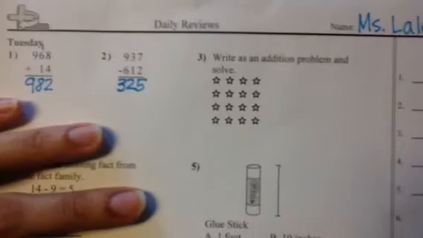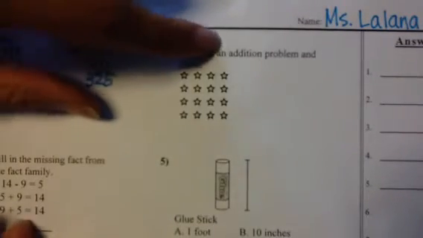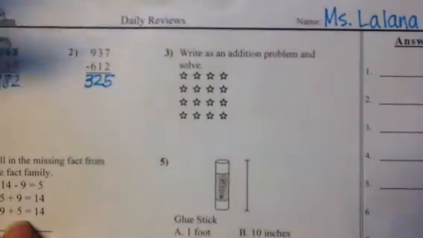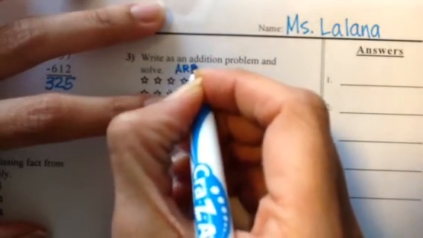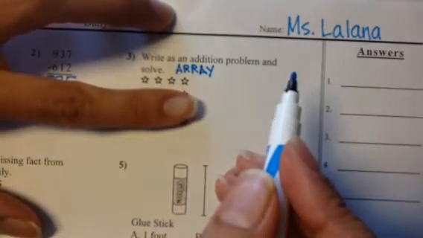All right, look at the next one. Number 3. Number 3 says, write as an addition problem and solve. So what do we call this right here? That is an array. Let me write that down. Array. So let's count how many we have in the first row. How many is that? 1, 2, 3, 4.